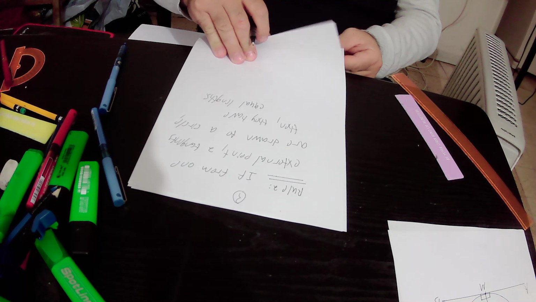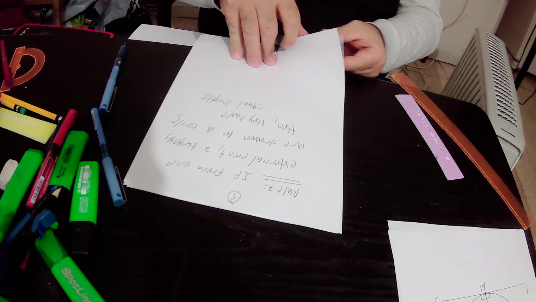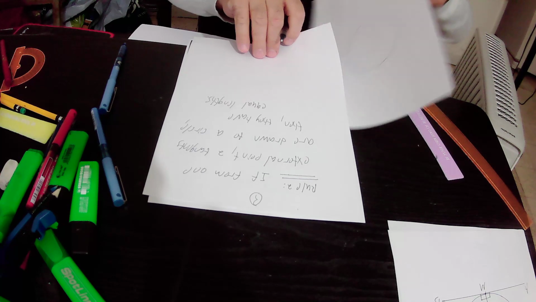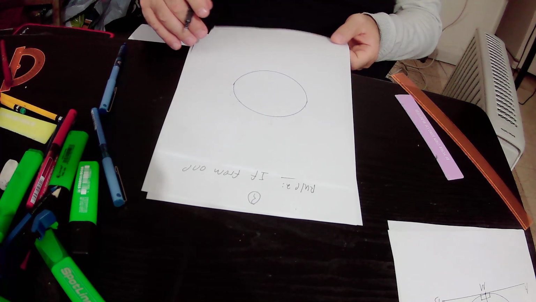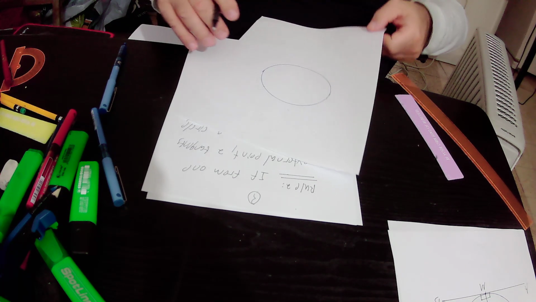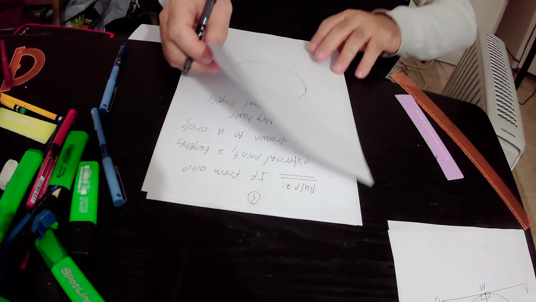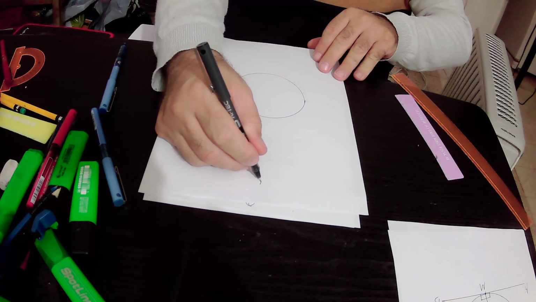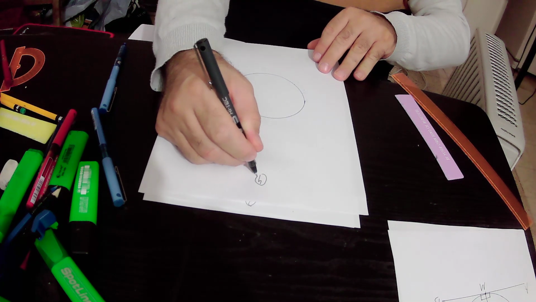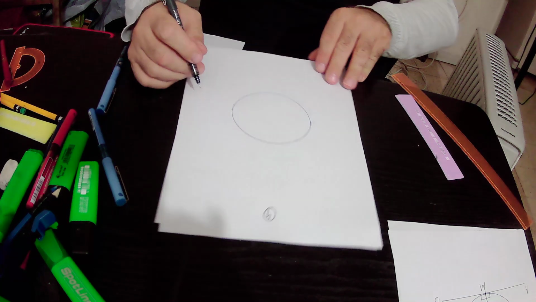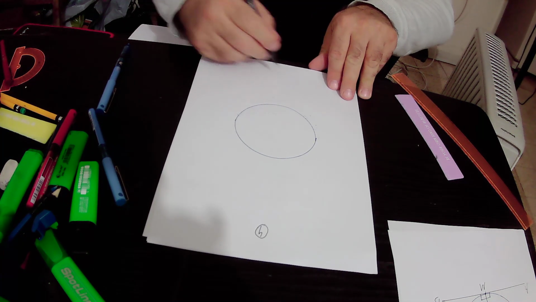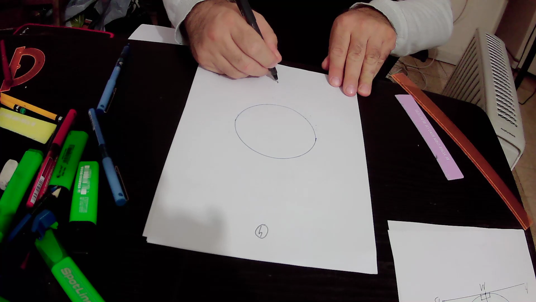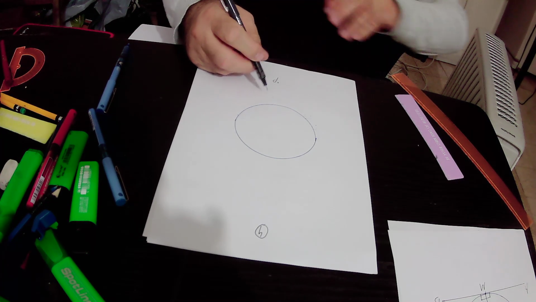If we have a circle and this point P is an external point of this circle.